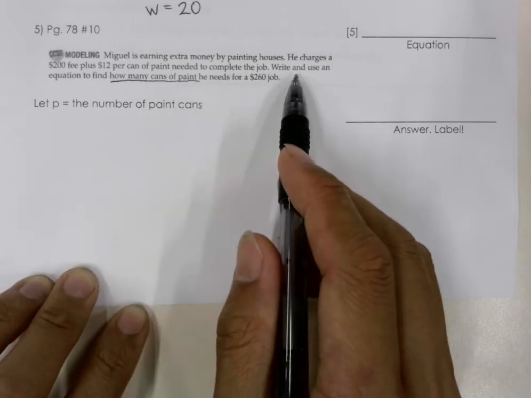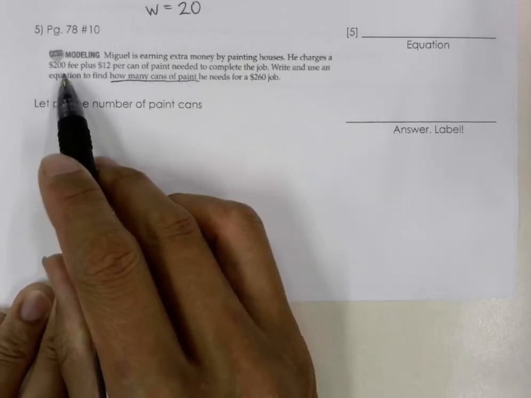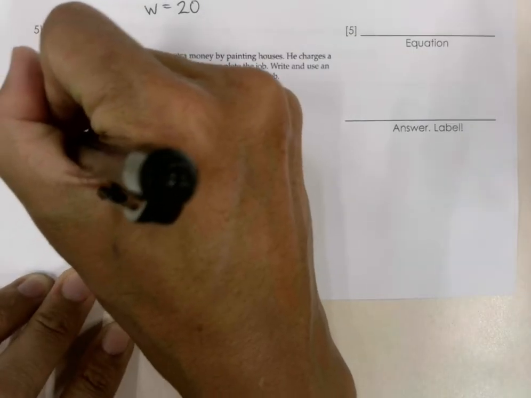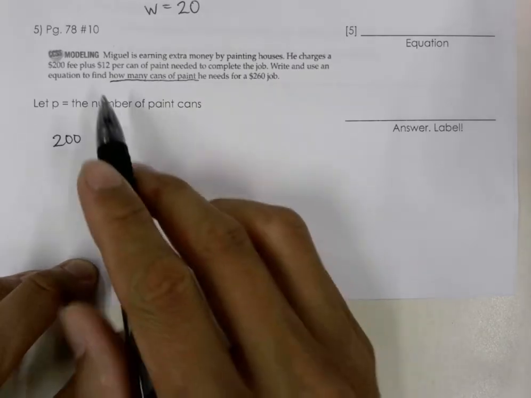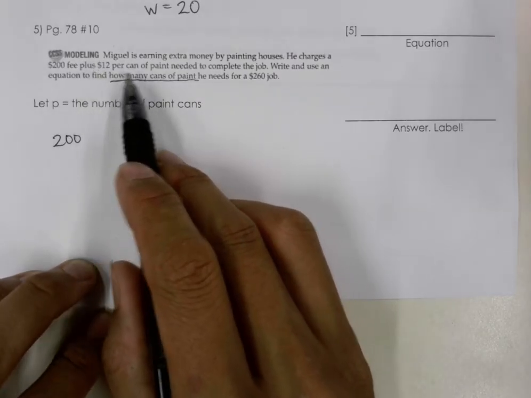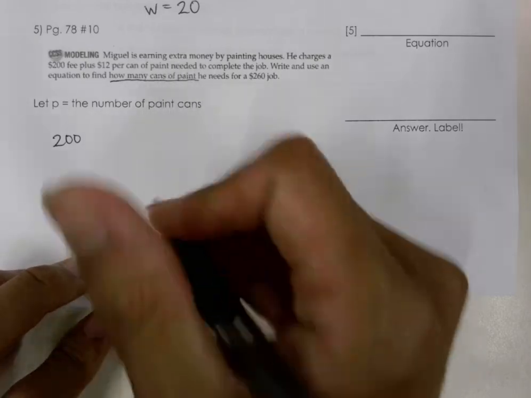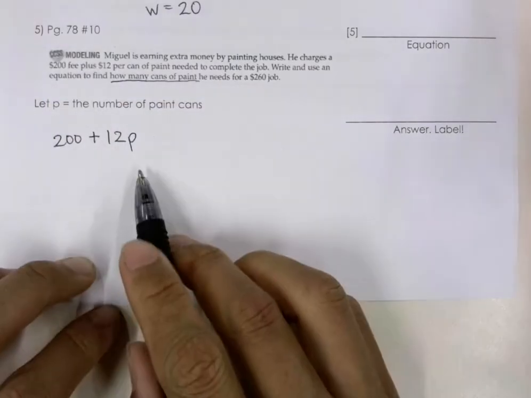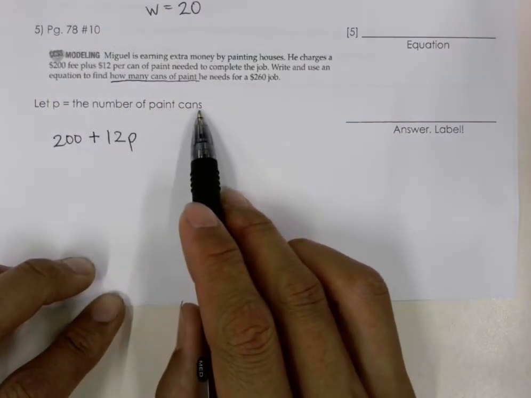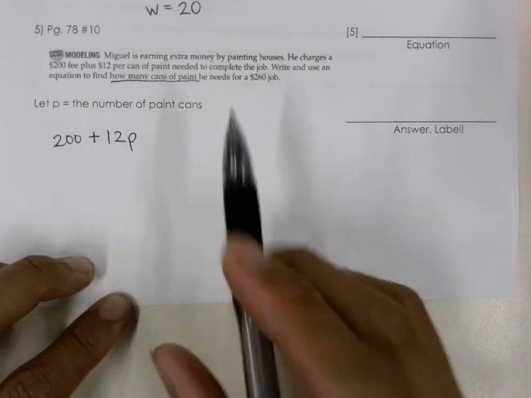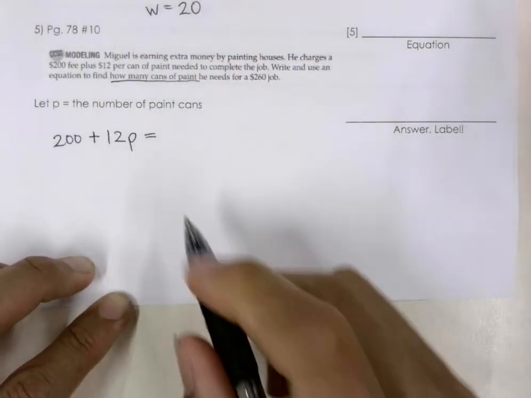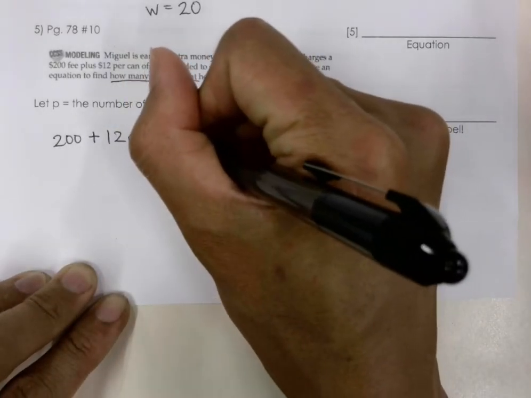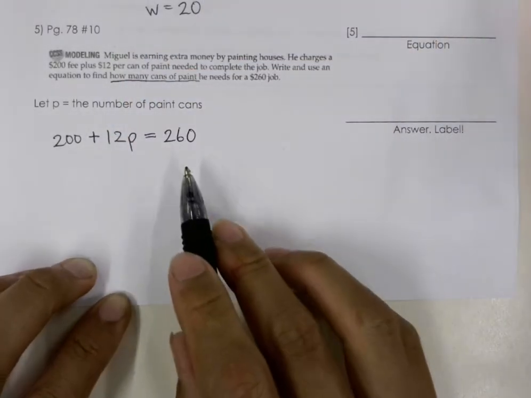You could see here that Miguel is charging a $200 base fee. So we're going to start with 200. And he also charges $12 for every can of paint needed. So we are going to add 12 times P, the number of cans of paint, which we do not know. And we're going to check what is P in this situation for a job that costs $260.